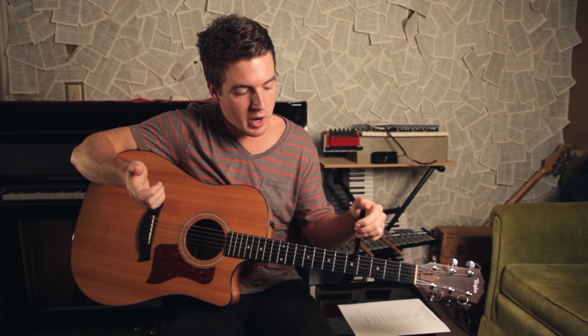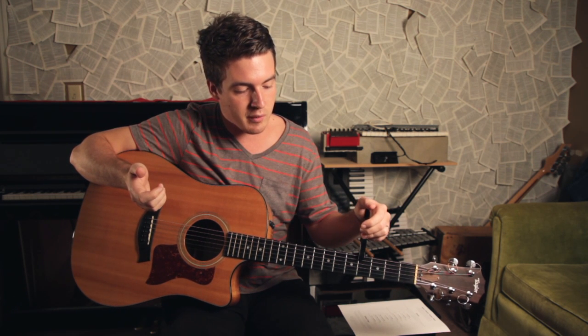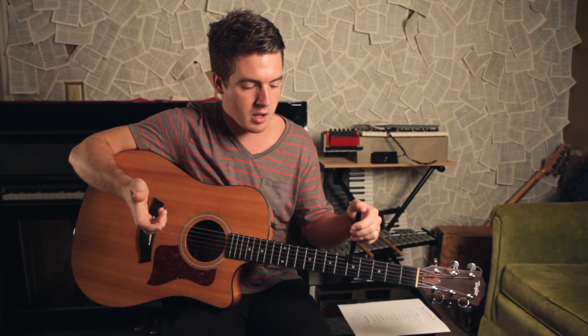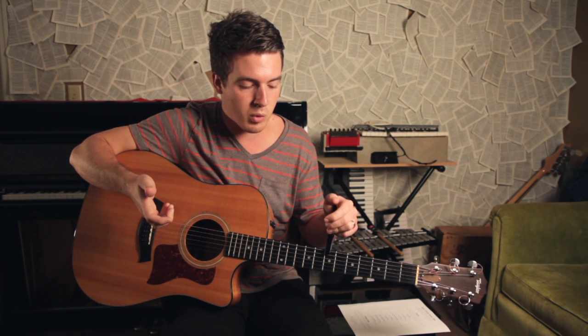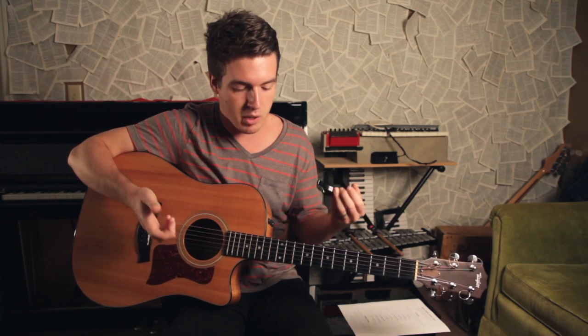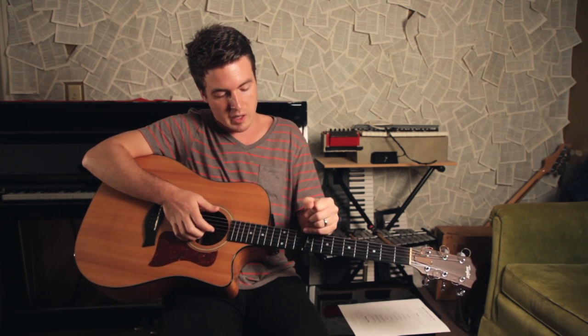I could go up one more half step from B, which would make playing G chords in C. One more half step, C sharp, one more, D, and it would just keep going up until it gets ridiculous. So I could even do this.